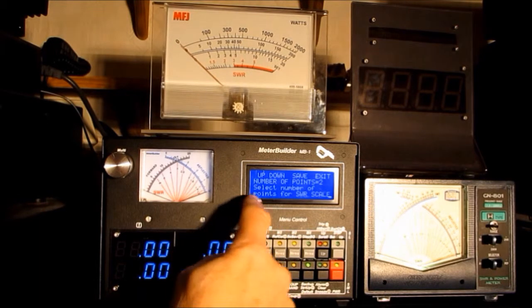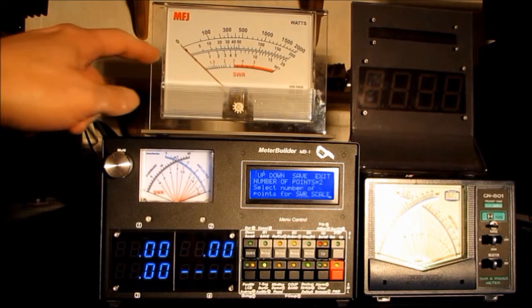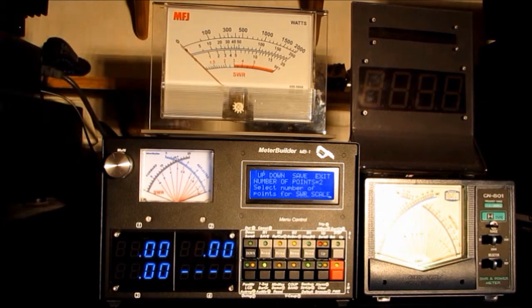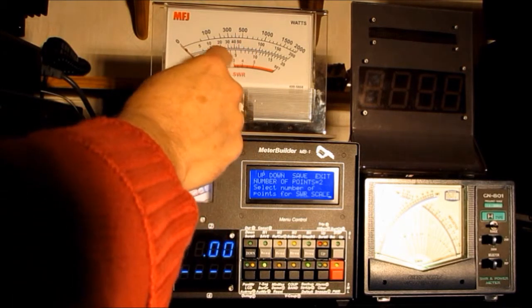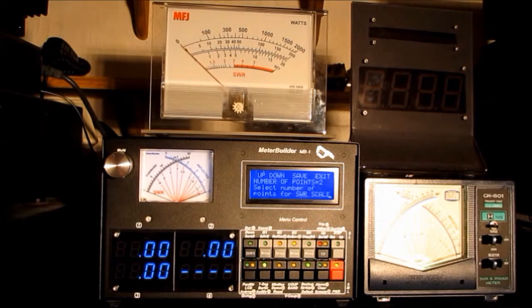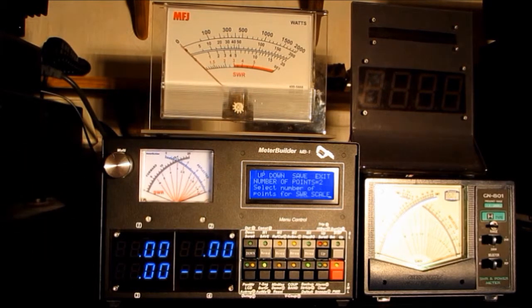It's now asking me how many points I want to use for the SWR scale. If I want to calibrate at 0.1 tick marks, I've got 10 tick marks per SWR unit, at least in the first area there that has the most granularity.